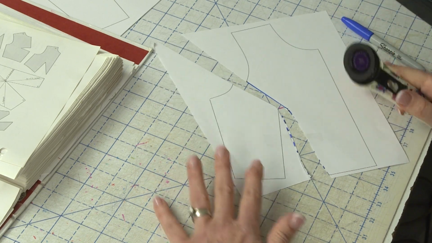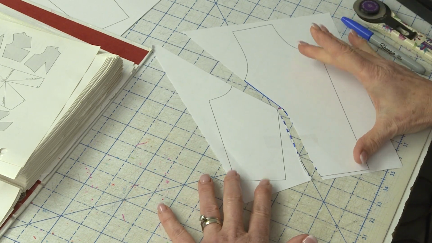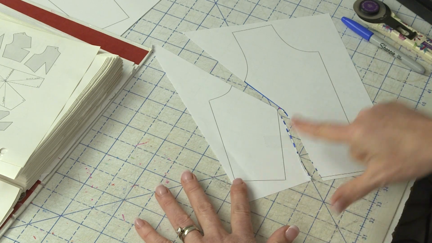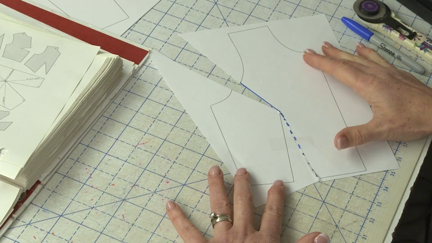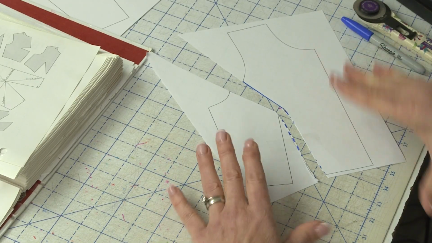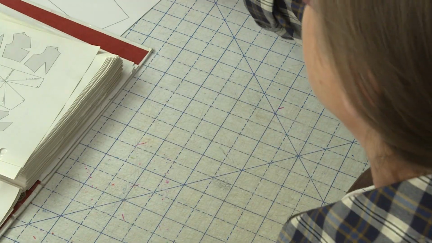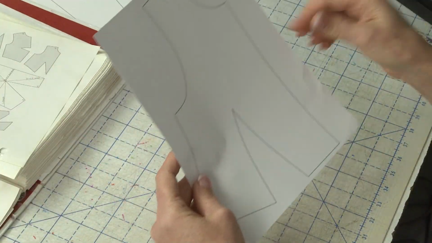Now, doesn't that look like the start of a side front and center front pieces to create a princess seam? So this is kind of fun. So you can do that. Another thing you can do, I'm going to show you one other fun thing you can do.